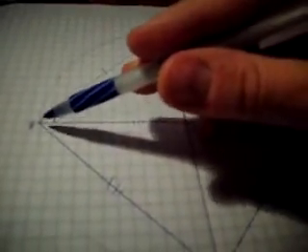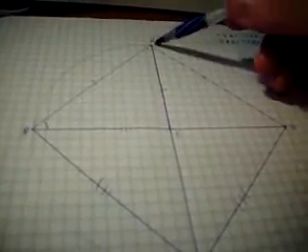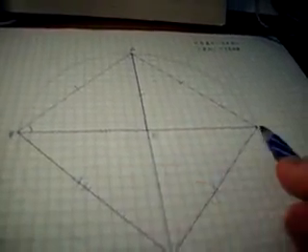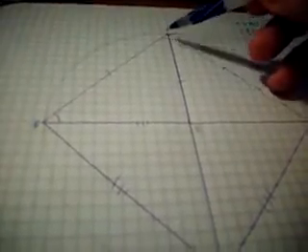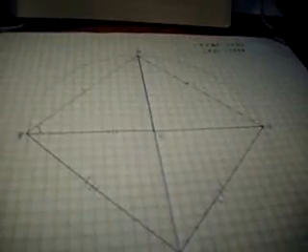Alright. Now, again, line AB here is the same size as line BC here. AD is the same size as DC here. And we've established that BD here is equal to itself. So therefore, triangle BAD is exactly the same size as triangle BCD. Alright.